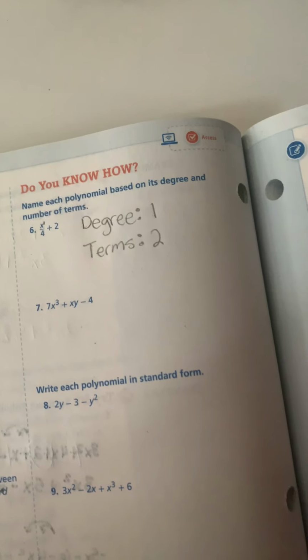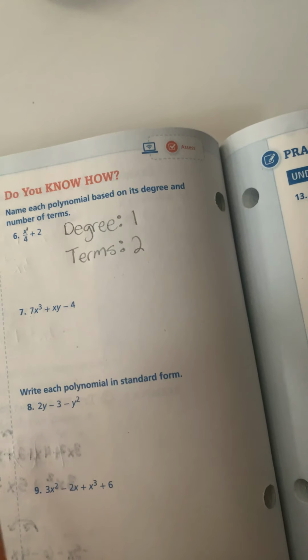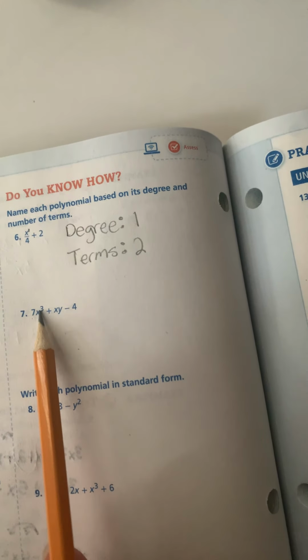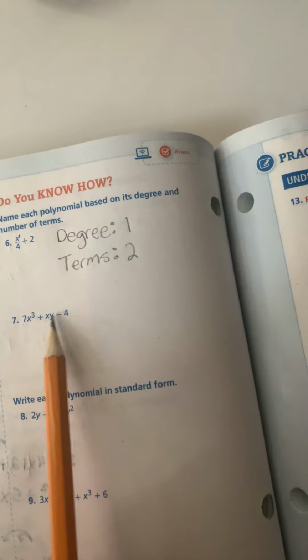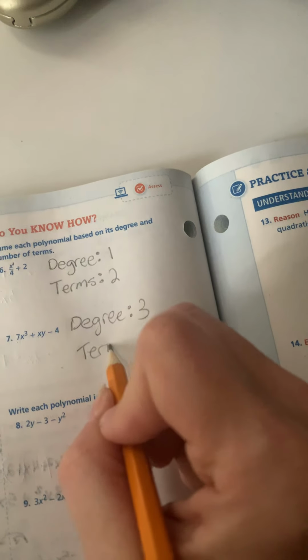The constant is considered a term. All right, and then we have 1, 2, 3 terms. This has an exponent of 3, this one has an exponent of 2. So my degree is 3, and my terms are 3.